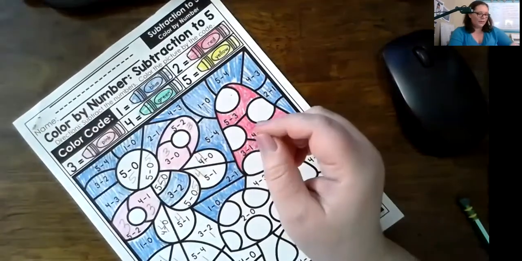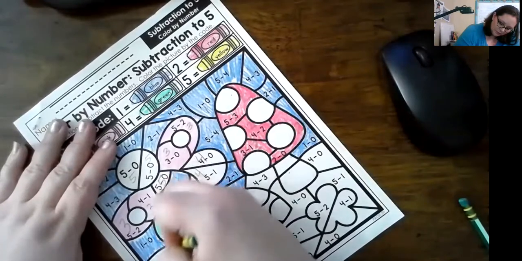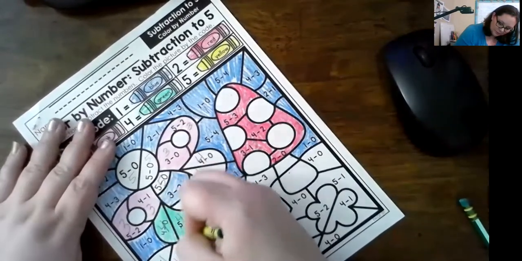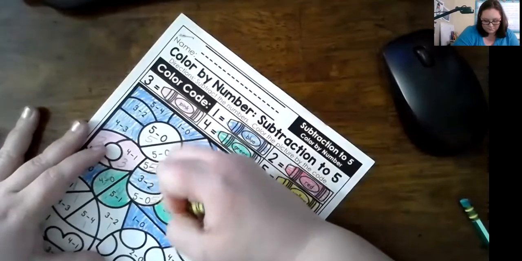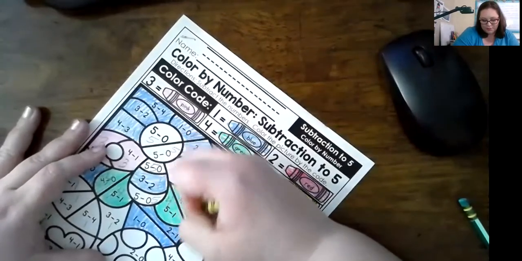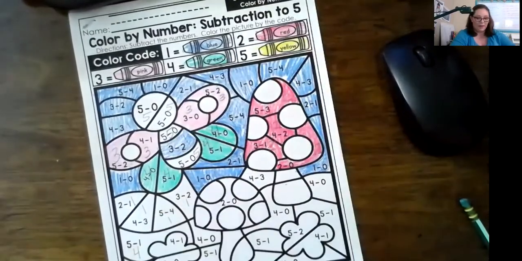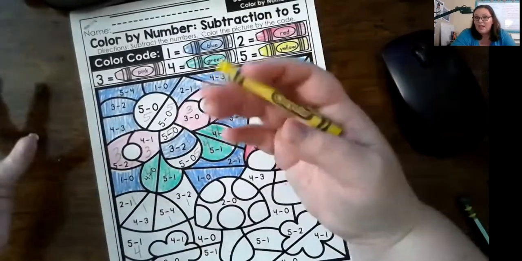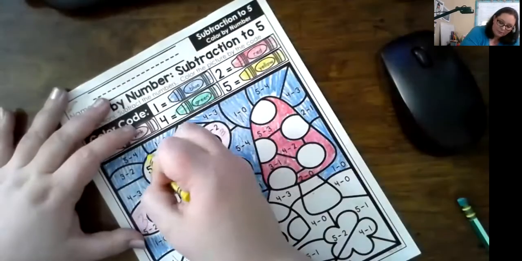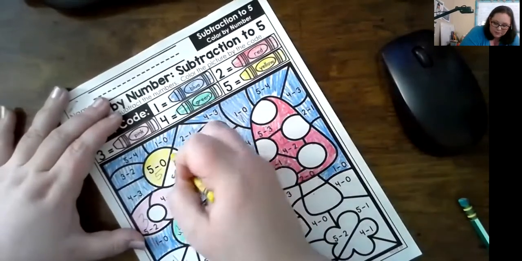Okay, 4s. I like these color by numbers too because it's great practice reminder to stay inside the lines. If you don't, then you're kind of giving a code that it's a different answer. And here's 5s.